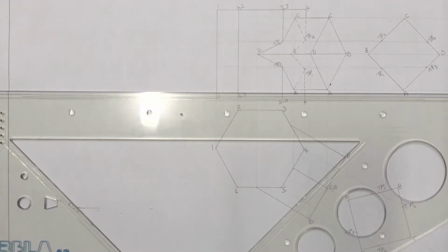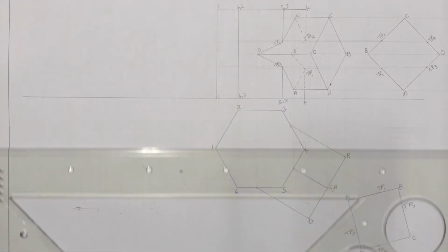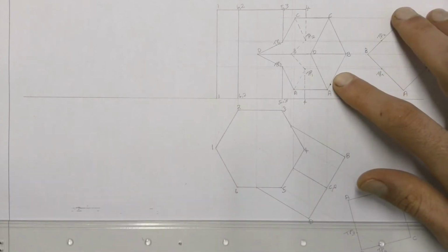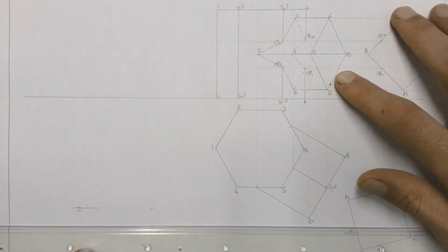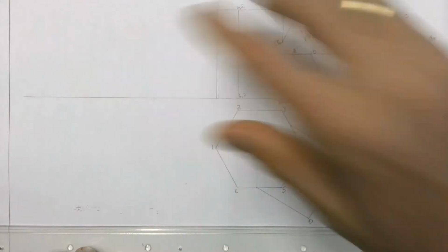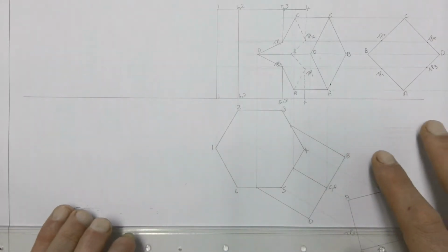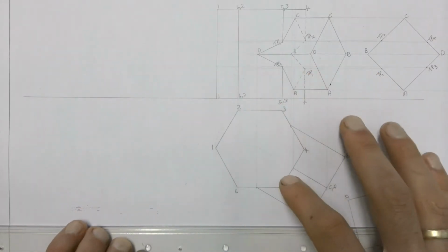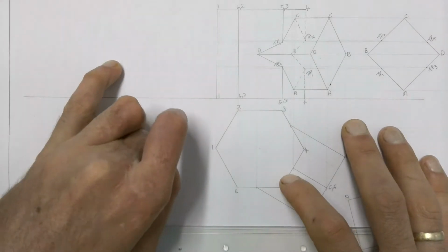Okay, in the second part we're now going to find the right view of this solid, and we're also going to find its interpenetration curve in the right view. Because it's in first angle orthographic projection, with our front view there and our top view here, our right view is going to be here on the left hand side.